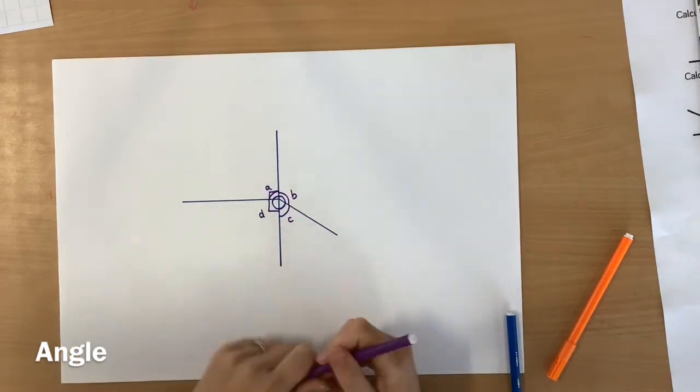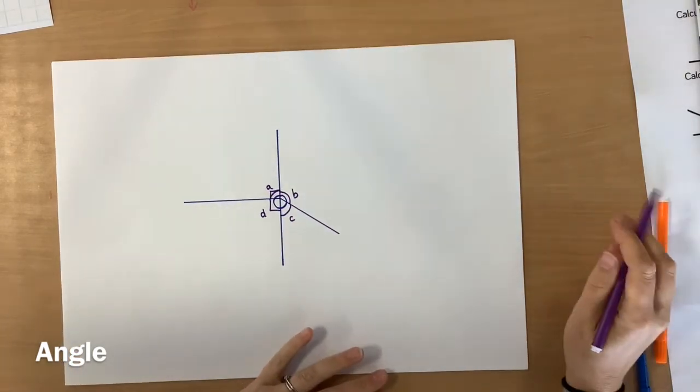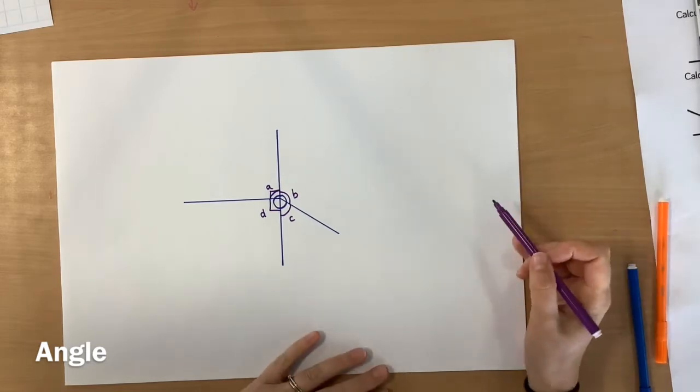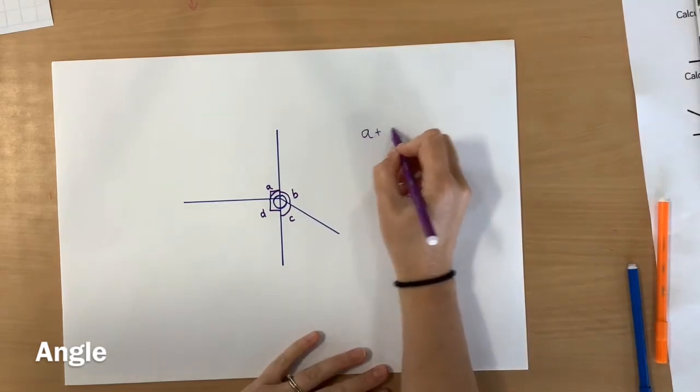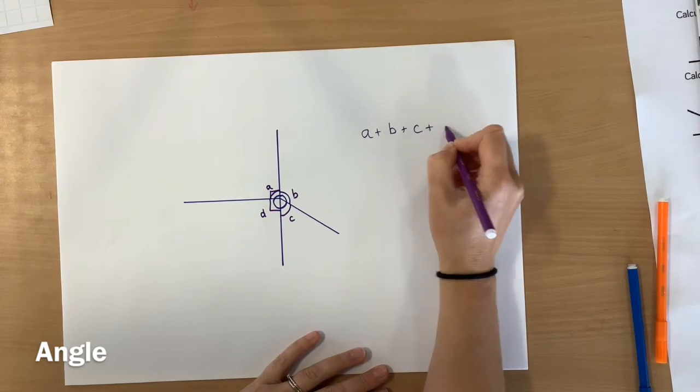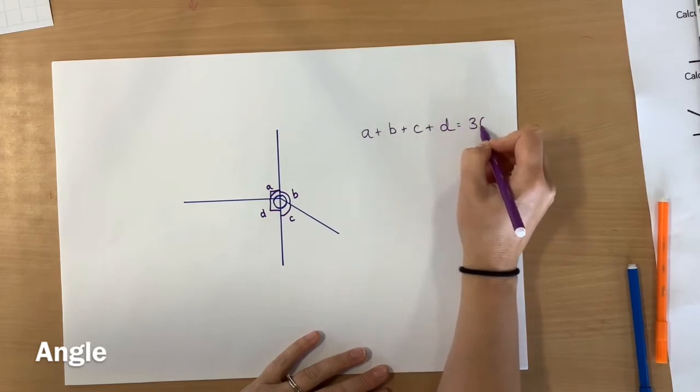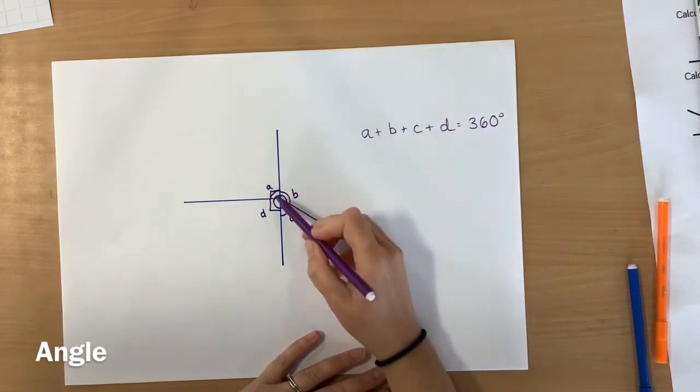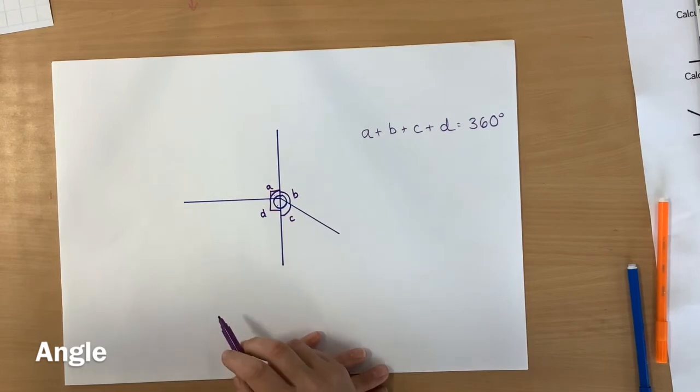They will all add up to 360. So angles in a whole turn or around a point equal 360.